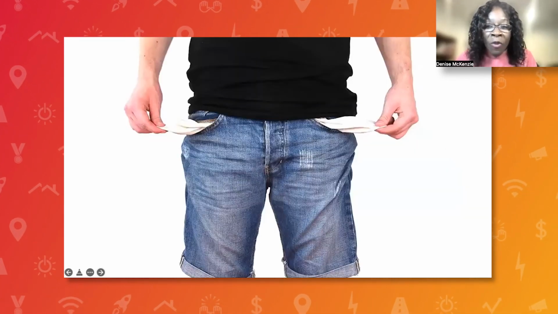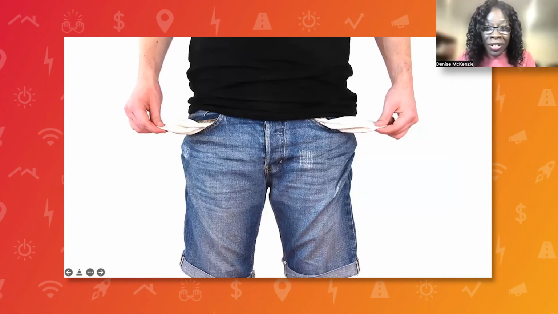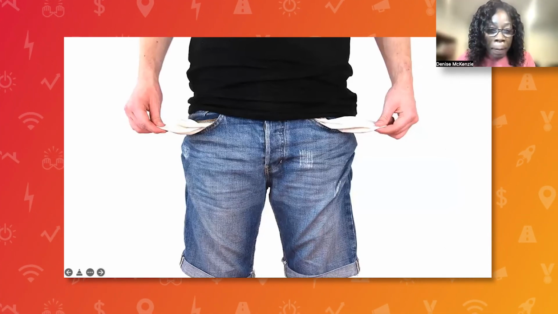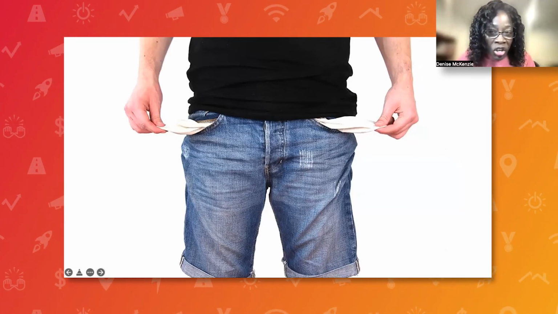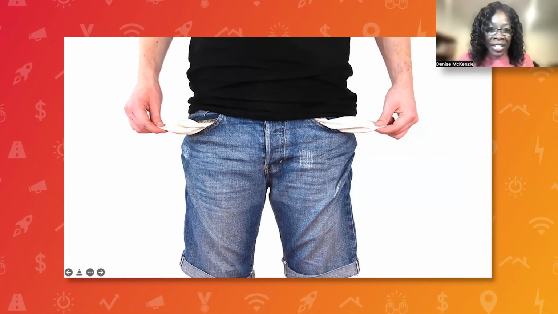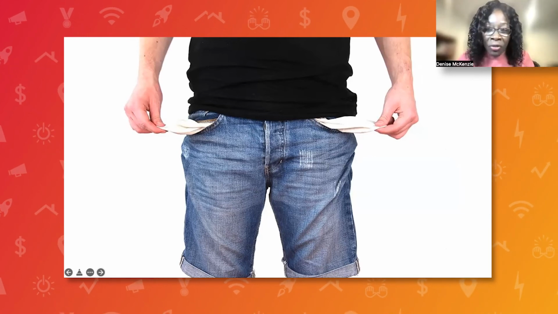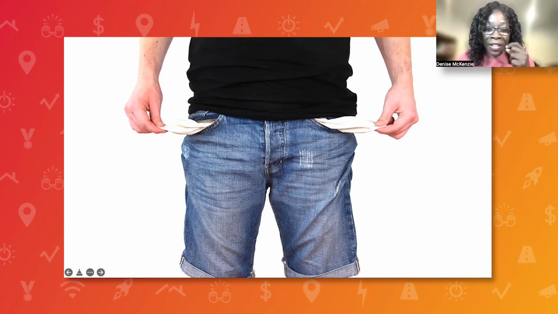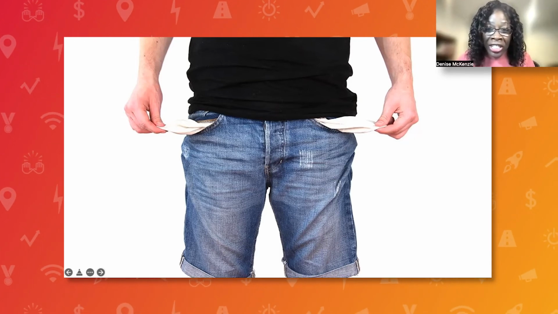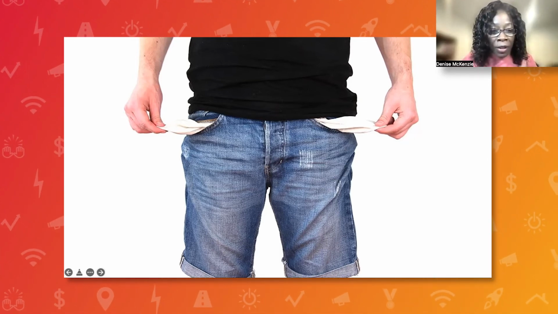But if you don't focus on financials, you'll be out of money, and you'll be out of money before you even get started. You won't even get to the next level. You won't even grow. So the takeaway from this session is you need to think about cost.